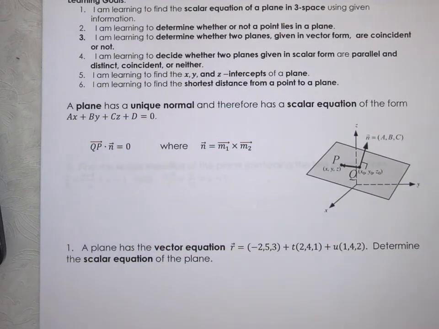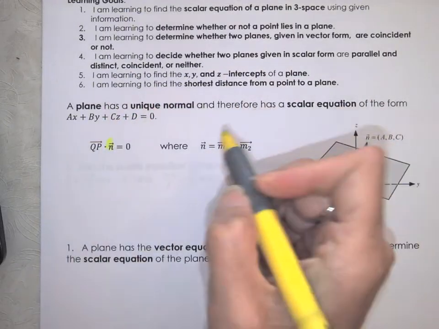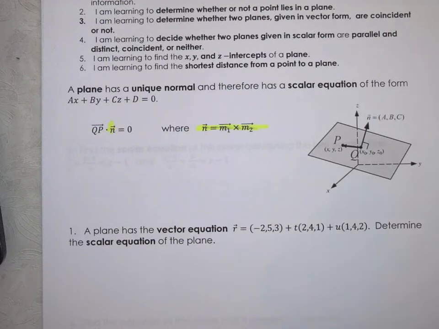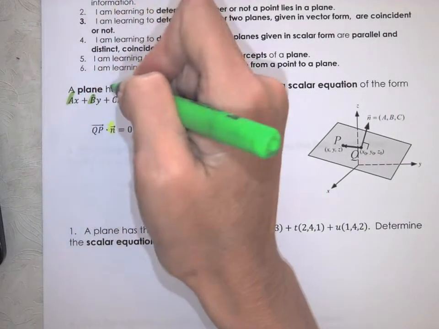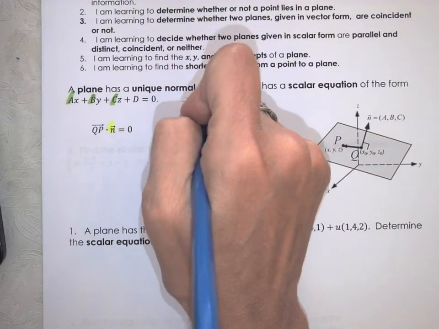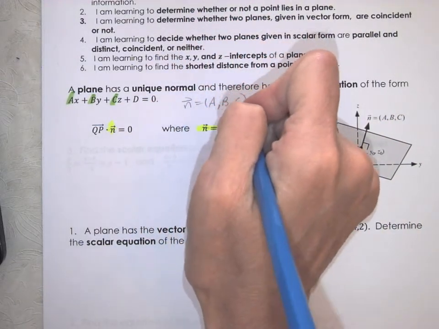And then the normal to the plane can be found by finding the cross product of the 2 direction vectors. Okay, so this is kind of the setup I have here, where we've got our known point in the plane, our generic point, these are both on the plane, and we've found the normal already. And the normal is A, B, C. Which is also cool too, remembering that A, B, and C, in this case, represent the normal to the plane.